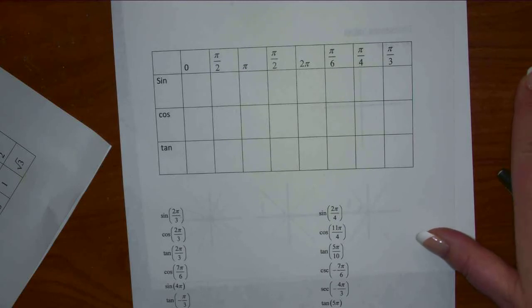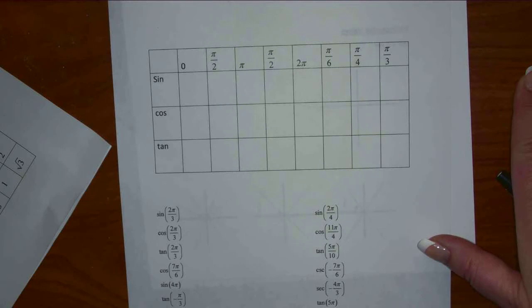Is that supposed to be 3 pi over 2? Oh, yeah, good. Let's fix that.